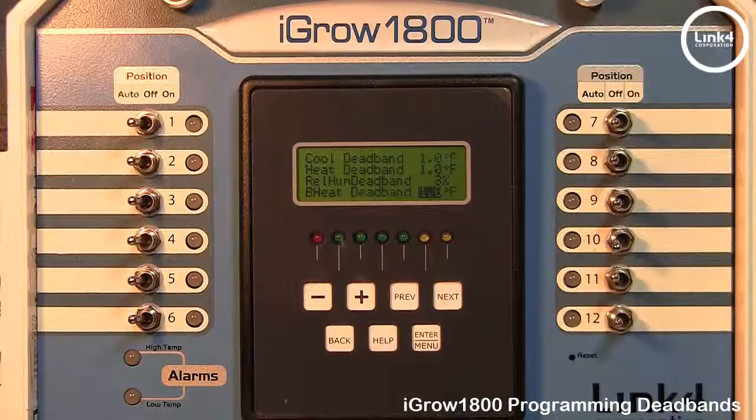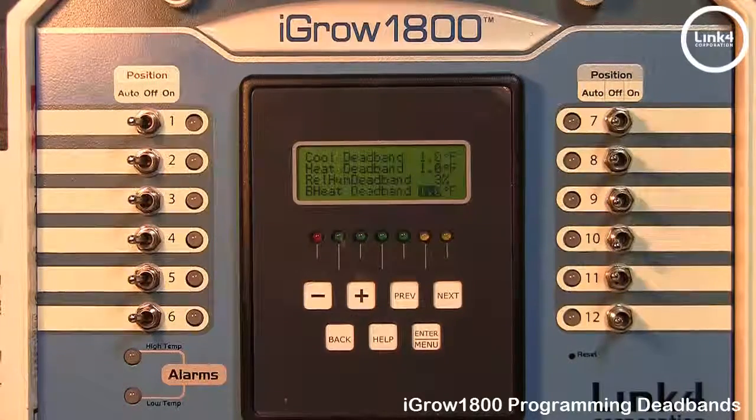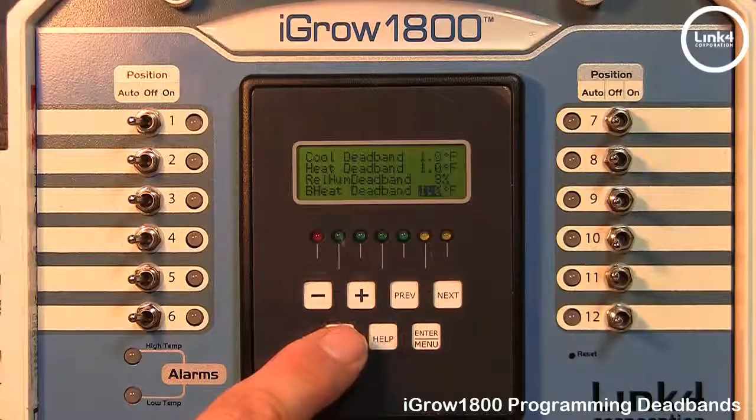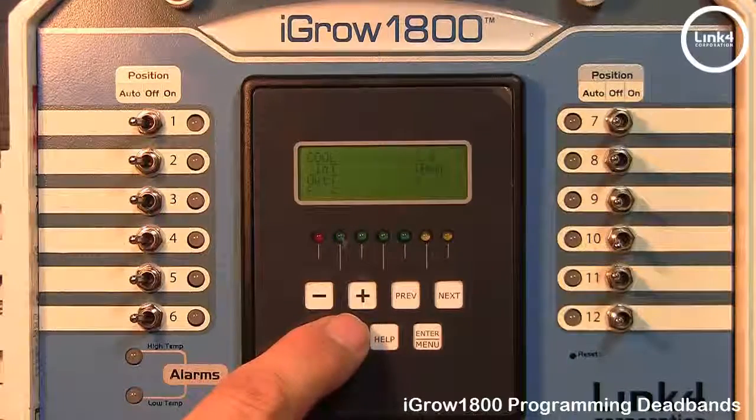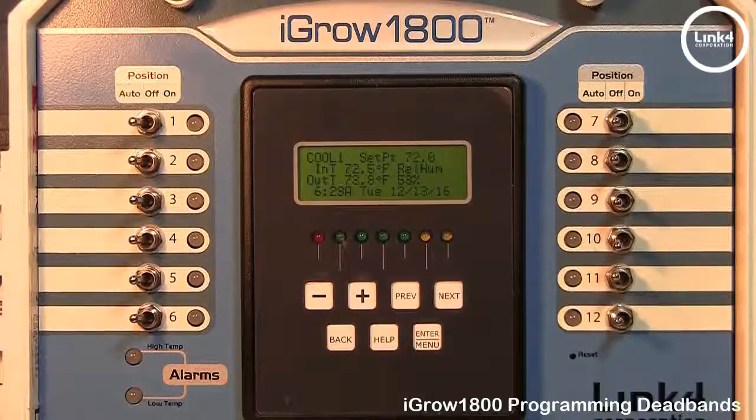And once you have set your deadbands, to save, just simply hit back 3 times till you get to the home screen.